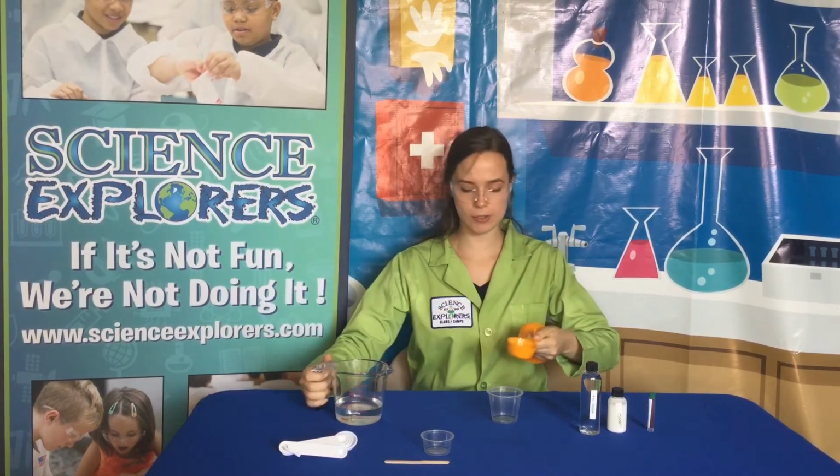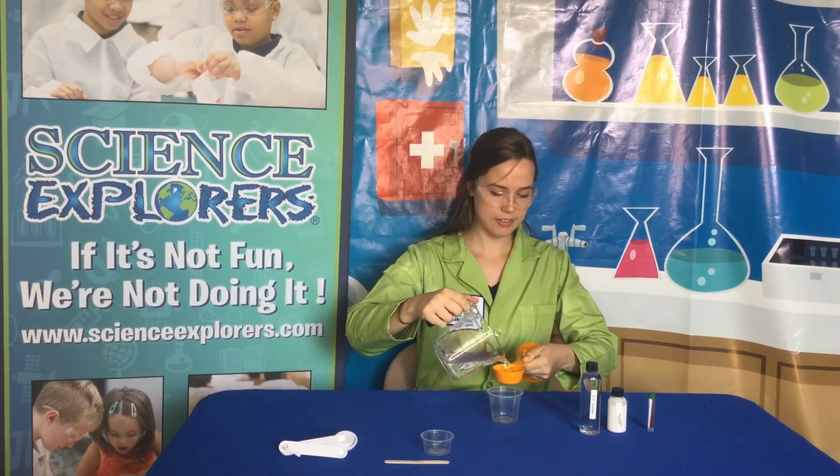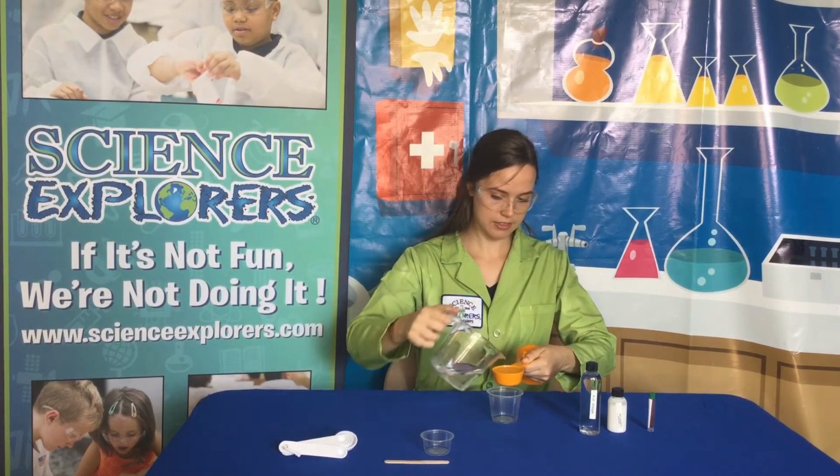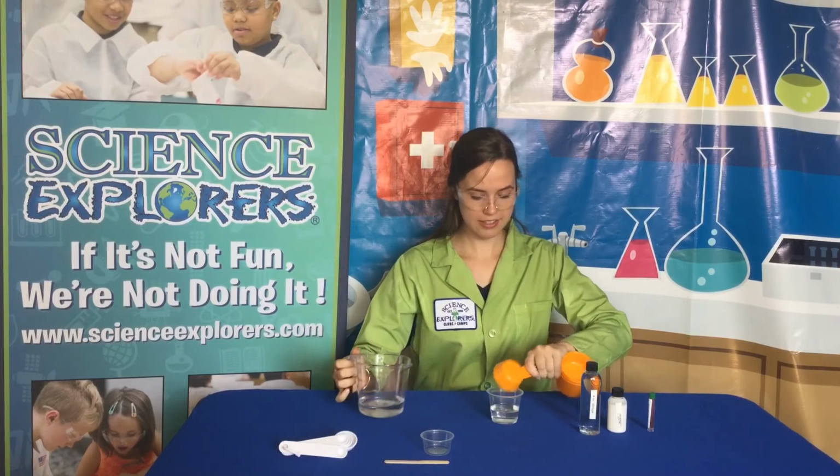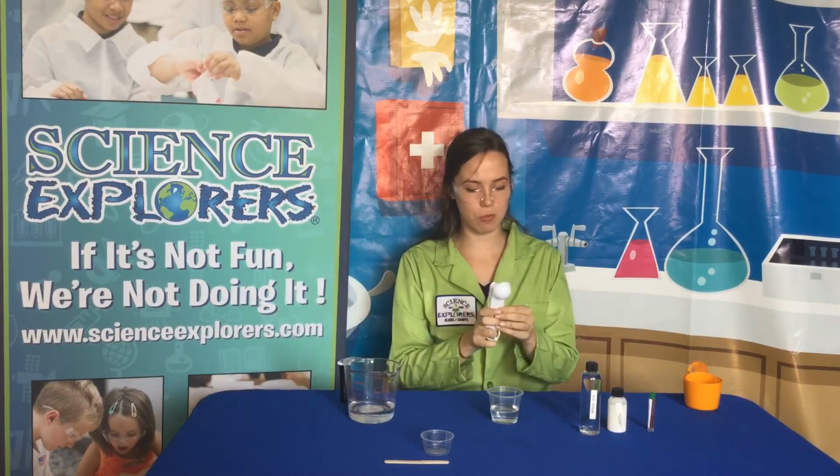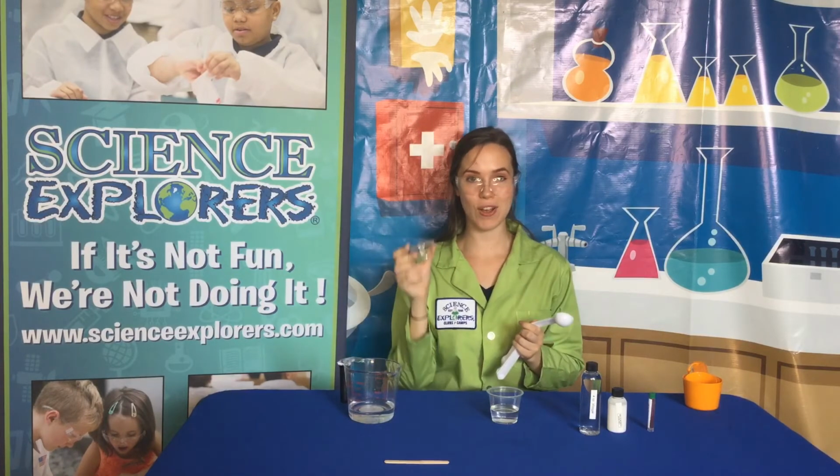The first thing we're going to do is put a 1/4 cup and 1 extra tablespoon of water into our 5-ounce cup. So I'm going to use my 1/4 cup. And then 1 extra tablespoon of water. If you don't have a 1/4 cup handy, you can use your 2-ounce soufflé cup. That is also a 1/4 cup.